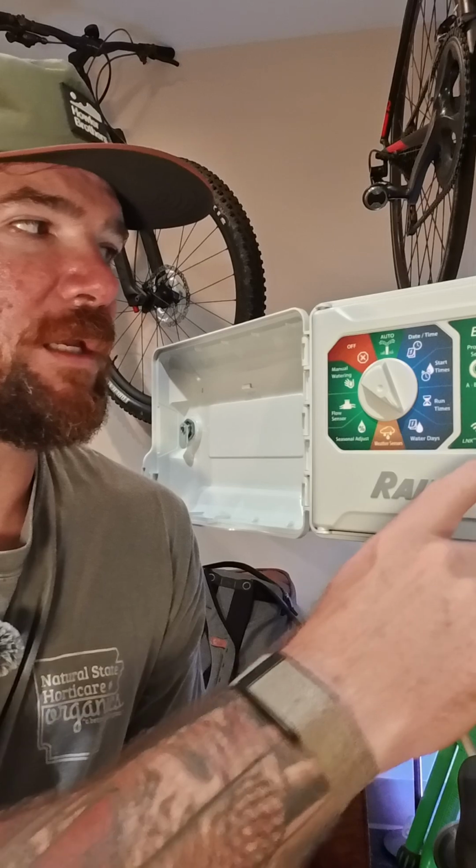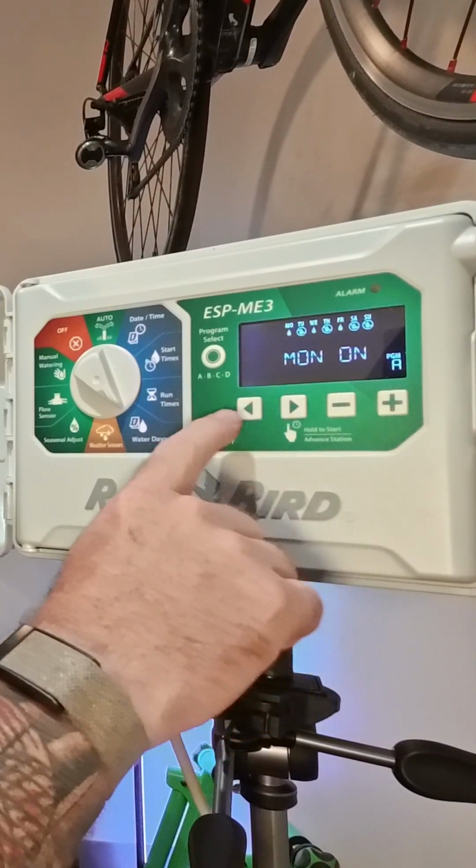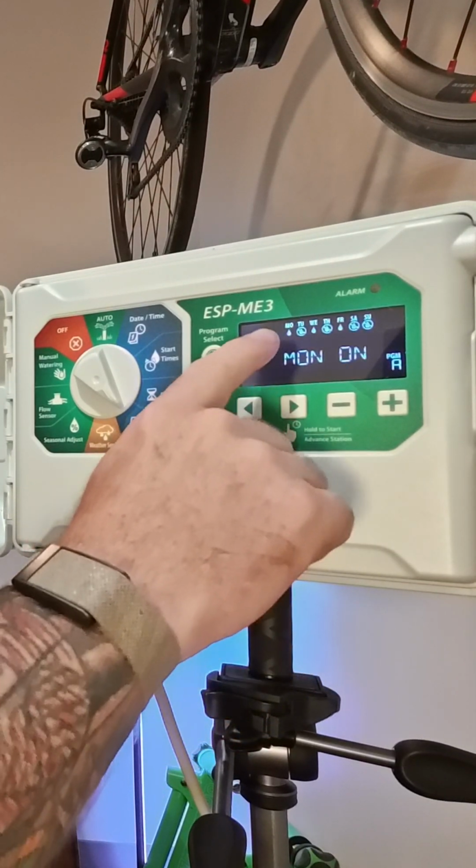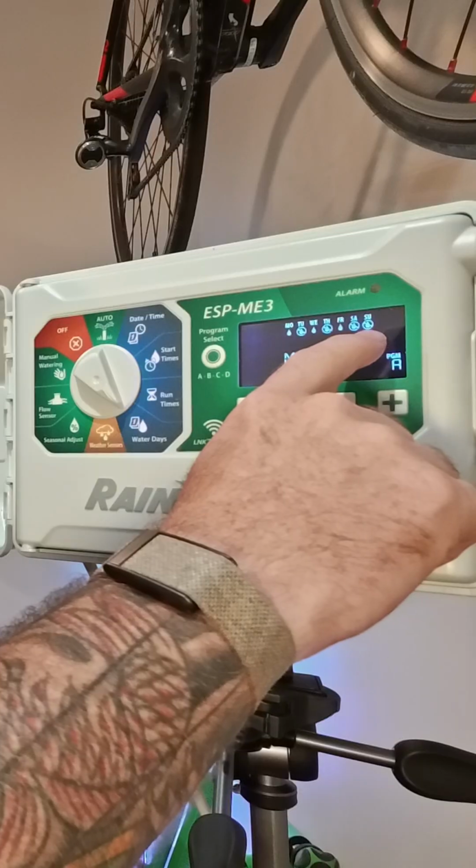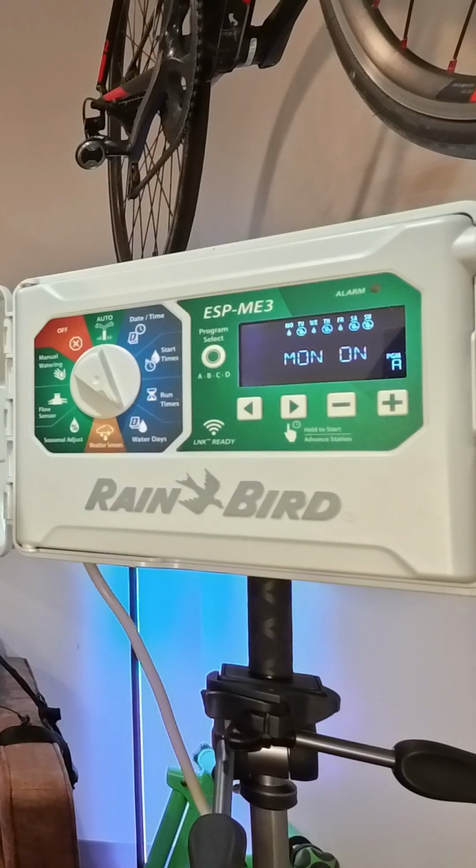Then the next thing you're going to want to do is your water days. So really quickly here on this controller, it's represented just as a turn on the dial. And then each day of the week is represented with a raindrop or a raindrop with a cross through it. Obviously, the raindrop with a cross through it means that day is not active. The raindrop means it's active.